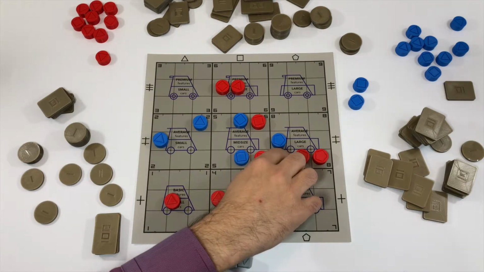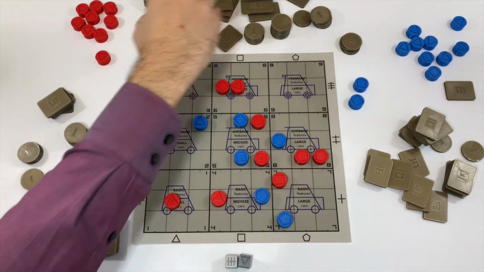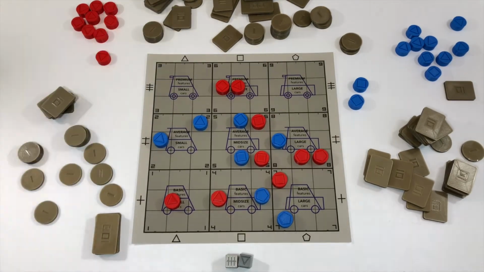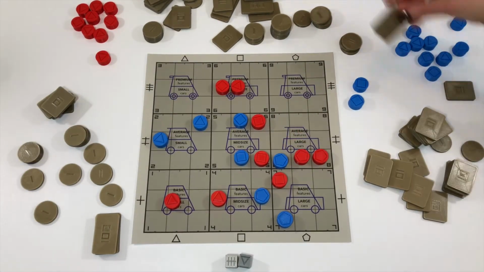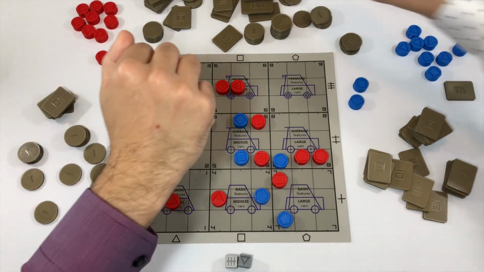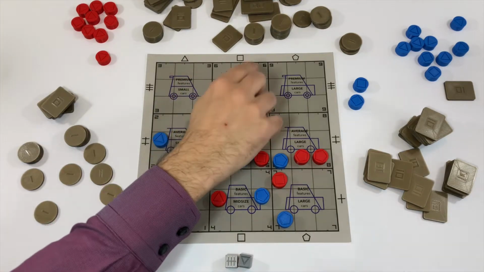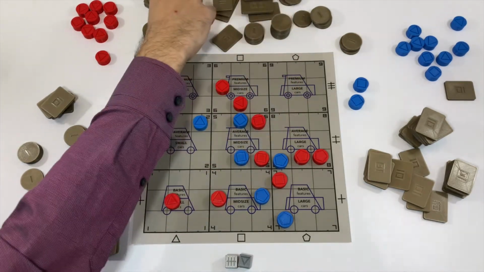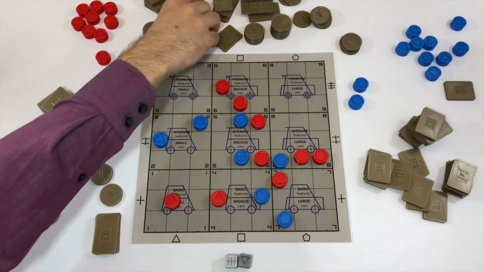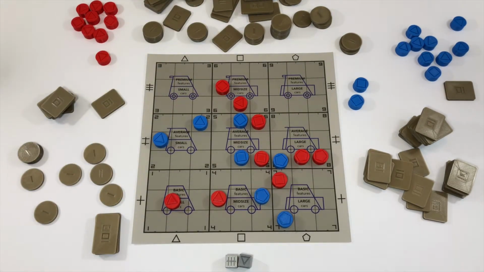Let's see, but okay, so I'll move this. It's 8. Okay, that's 8. So that's 6. Okay, that's 0.